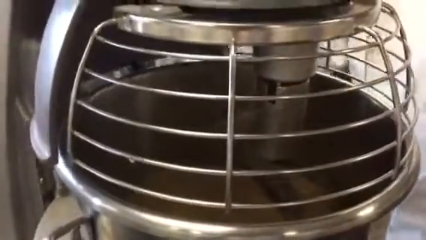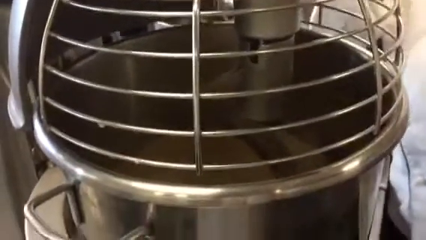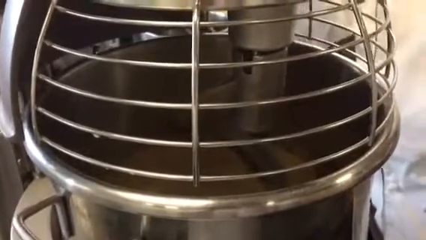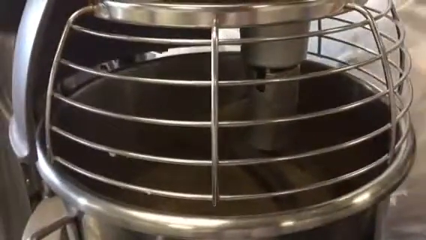So I'm going to put this one on stir. Speed 1 would be fine too, right? But it's not plugged in. Plug that in, please.